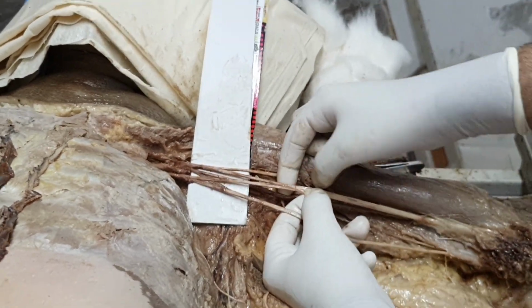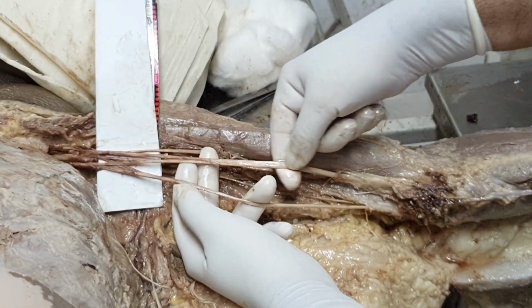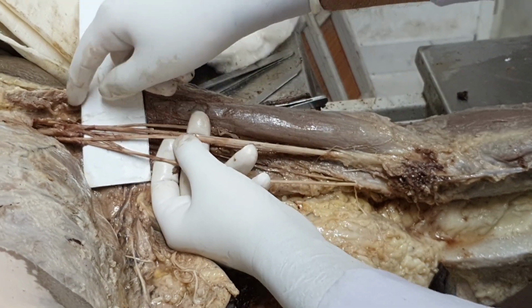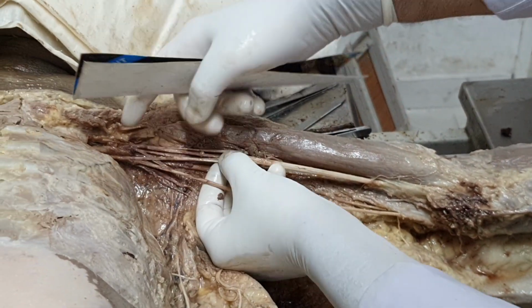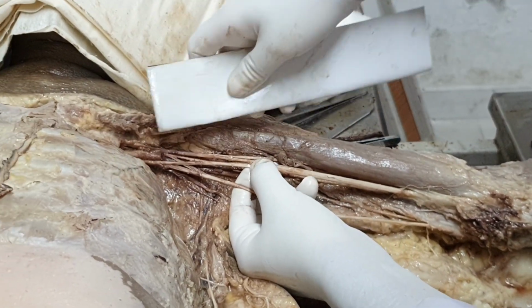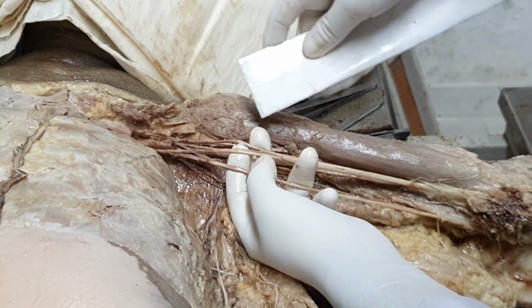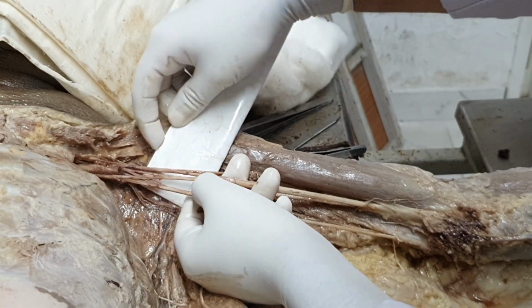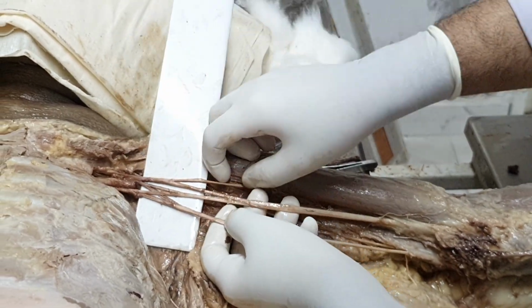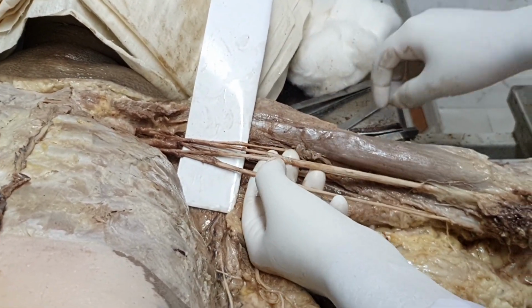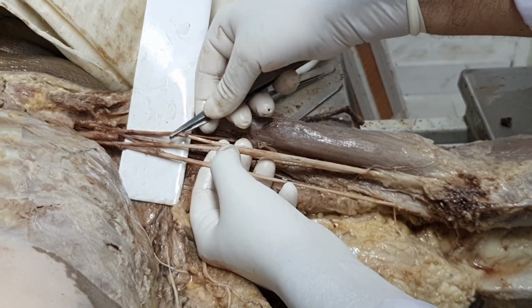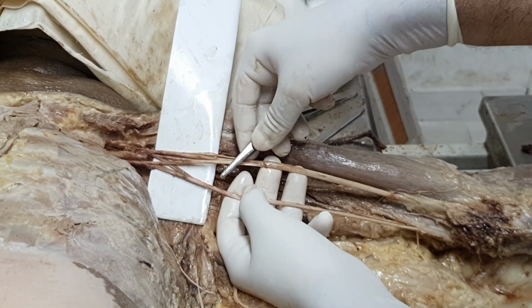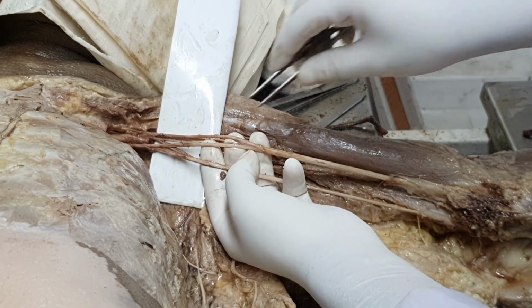So normally what we used to study is that this is the median nerve, and the axillary artery should actually pass between the two roots of the median nerve, but it's not happening here. You can see this is the median nerve. So this will be the lateral root of the median nerve, and this will be the medial root of the median nerve. Got it? This is the medial root.